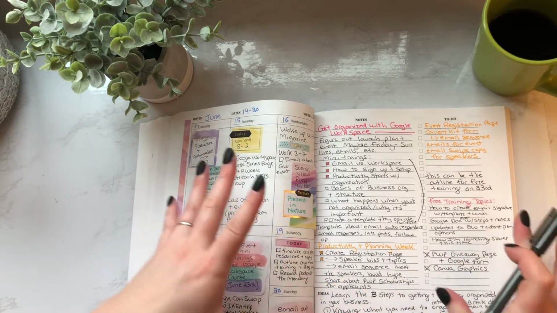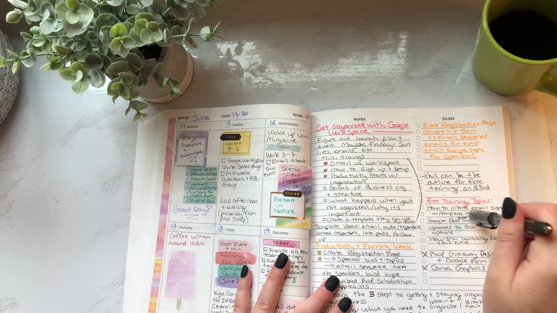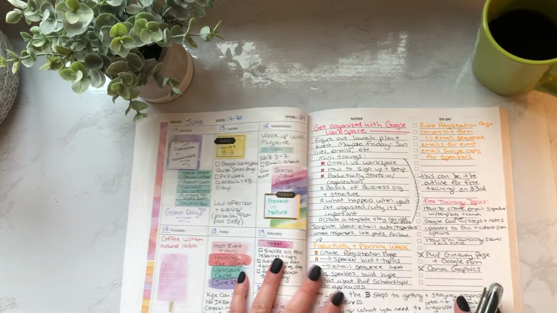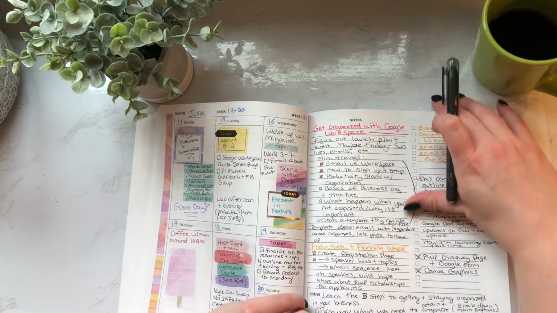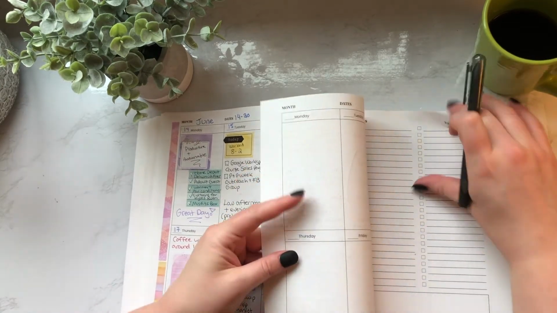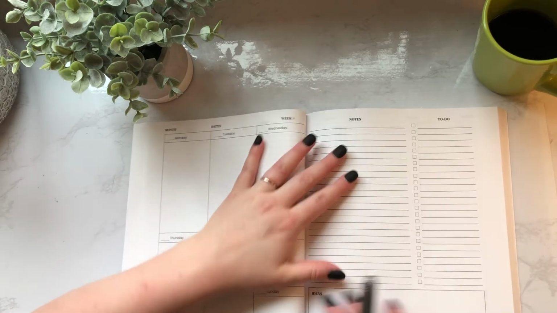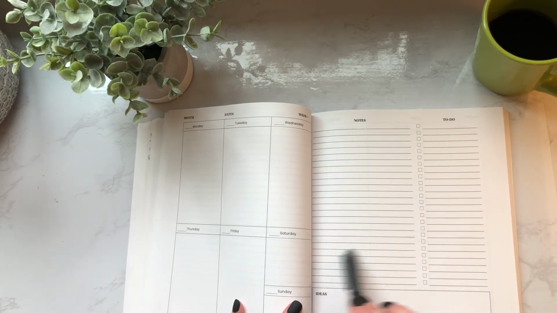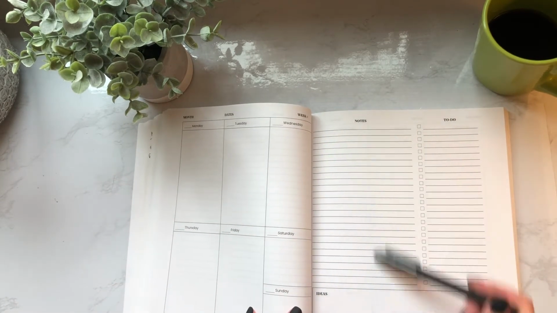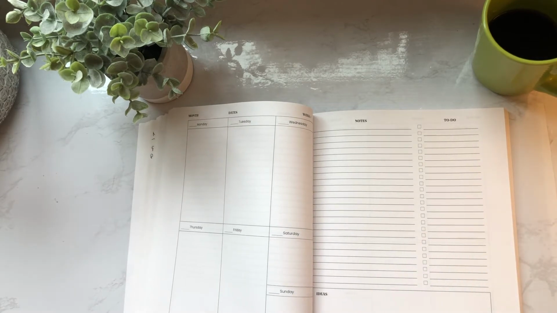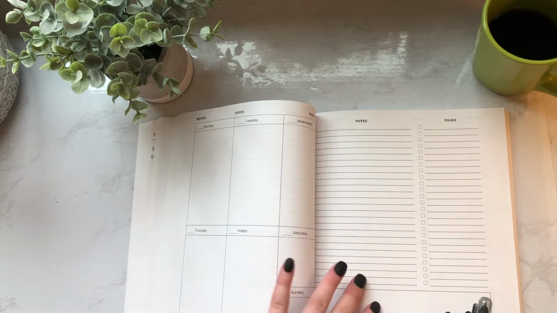And as you can see, my brain was all over the place, but because I color coded things, it's easy for me to draw those connections. But this is one way that you can use those weekly pages. And again, just to show you this blank so you can see what this is at the baseline, you have a section for notes, a section for to-dos, and then an idea space down here. And again, brainstorming, whatever you want to do.